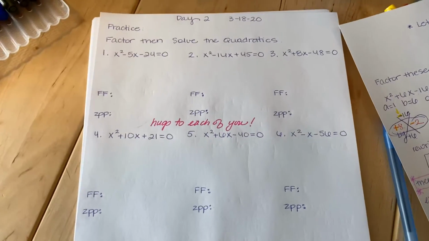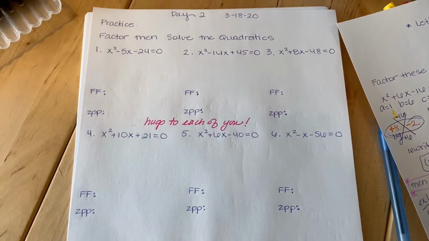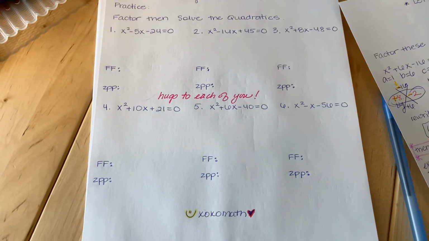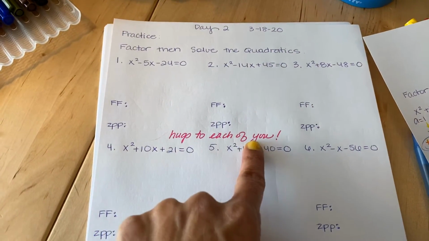I'm keeping the camera on here just in case you need to copy. I know you can just pause, but I'm trying to get that. Okay. Hugs to each of you. I miss you guys.